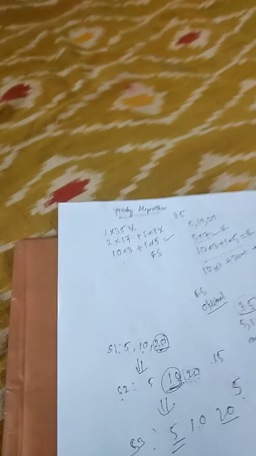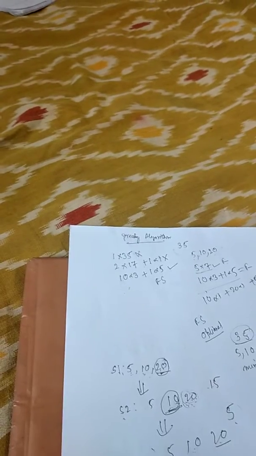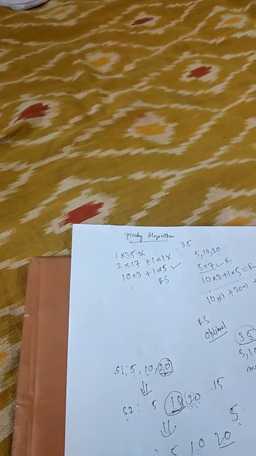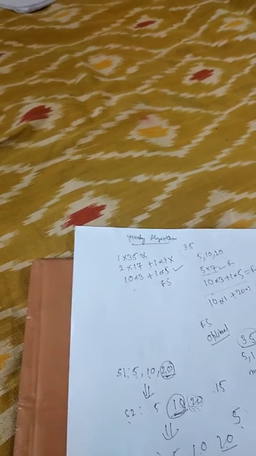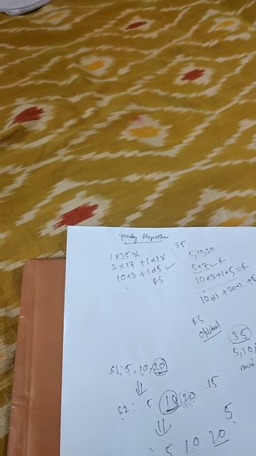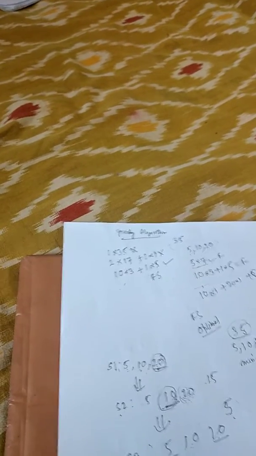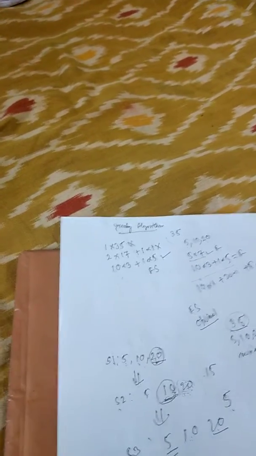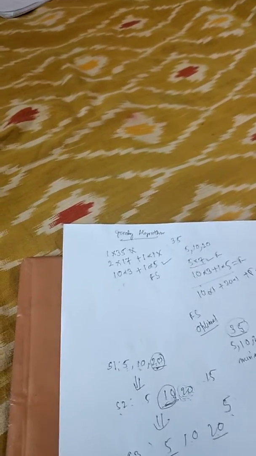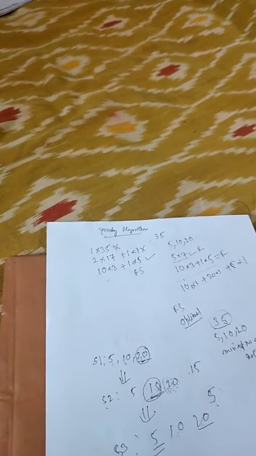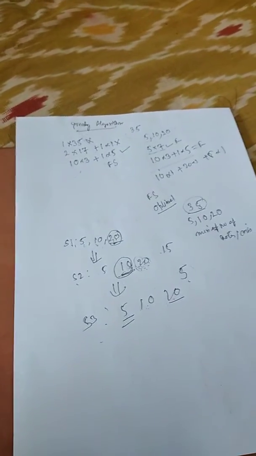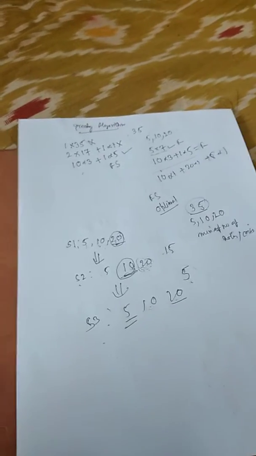What the greedy algorithm says is that at a particular step, whatever options we have, we will pick up the best among these options. That means we will find the local best option. Then we will move to the next iteration. In the next iteration, we will do the same thing: out of the options we have, we will pick up the best.